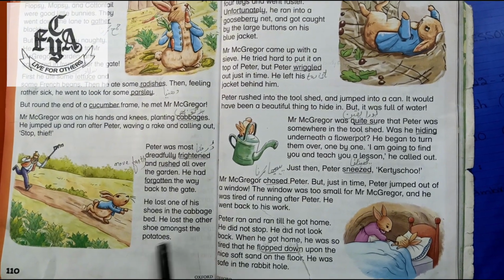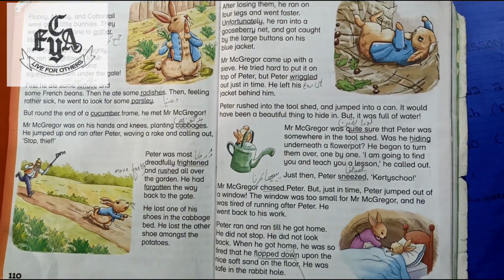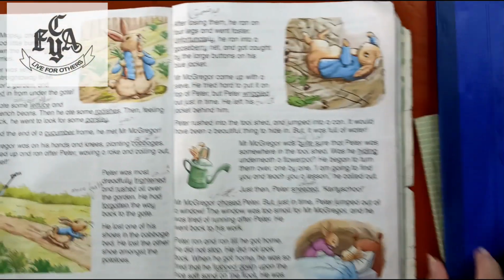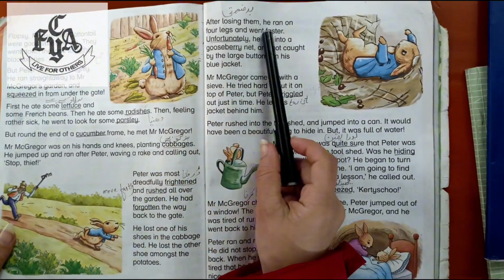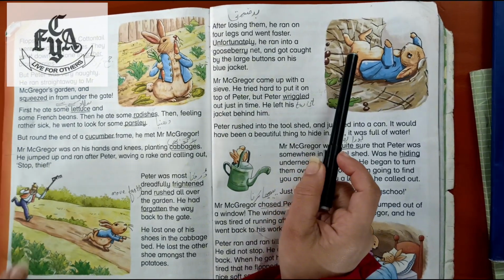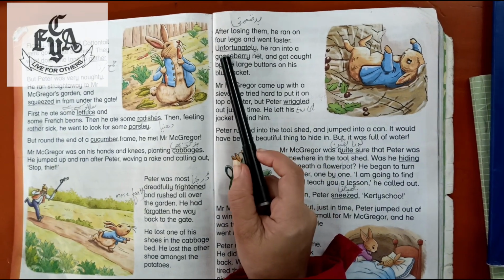He lost the other shoe amongst the potatoes. Next, page number 111. After losing them, he ran on four legs and went faster. When Peter came to know that now he had no shoes, he just ran even faster.